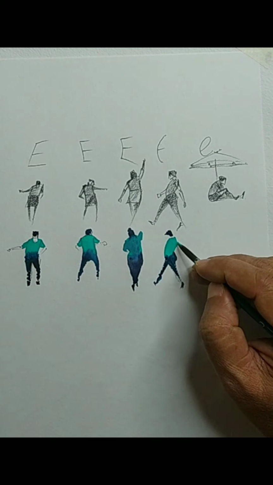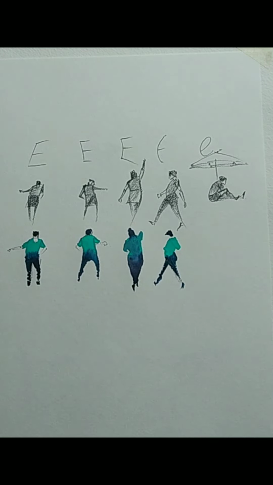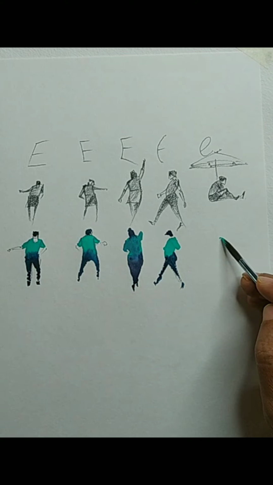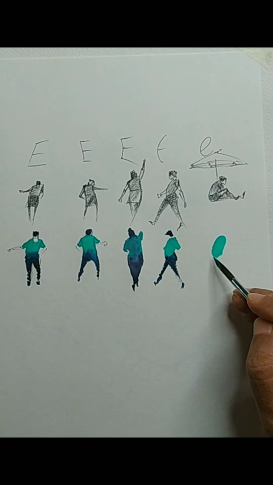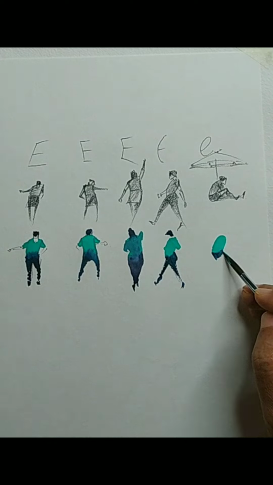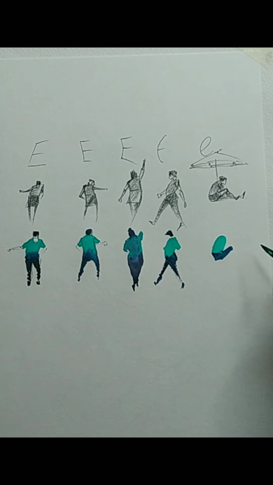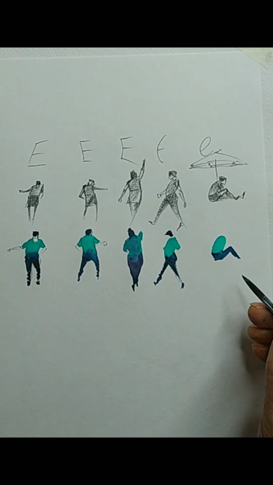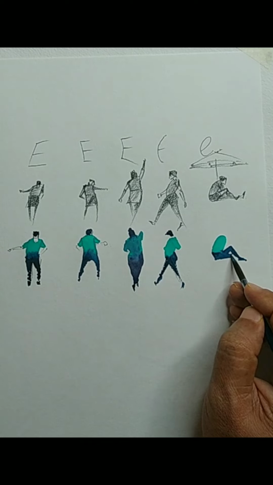Maybe a little bit of the upper arm or the shirt. Okay, the upper body, the chest area, the hip area, the upper leg, lower leg, and it should respect the sense of proportion.